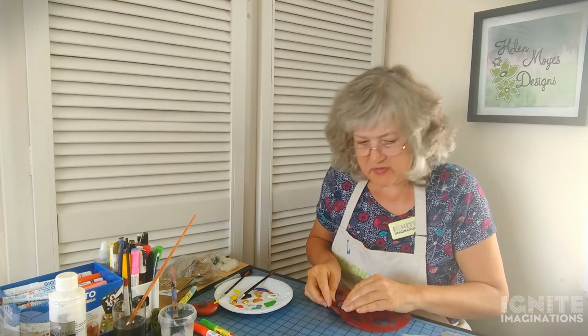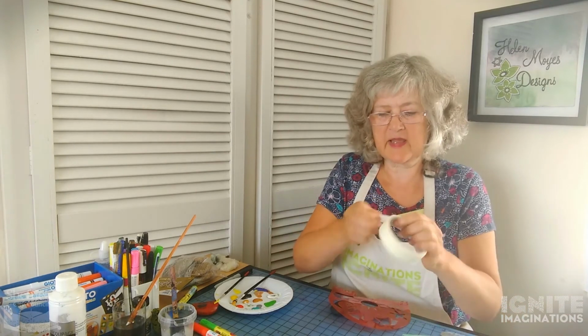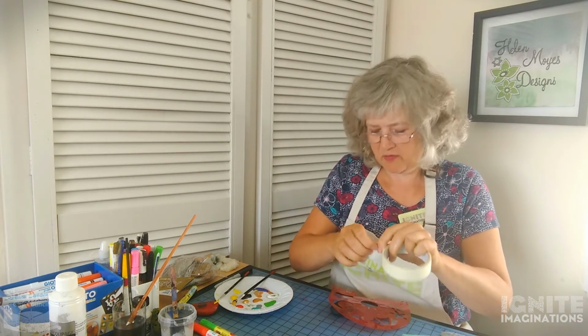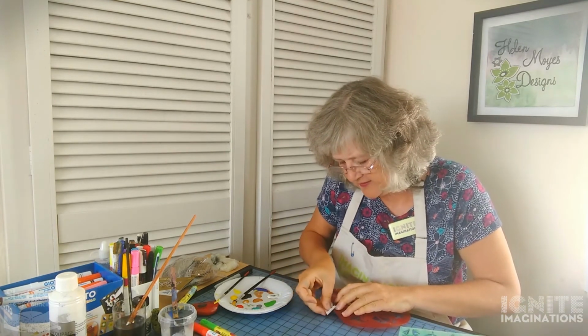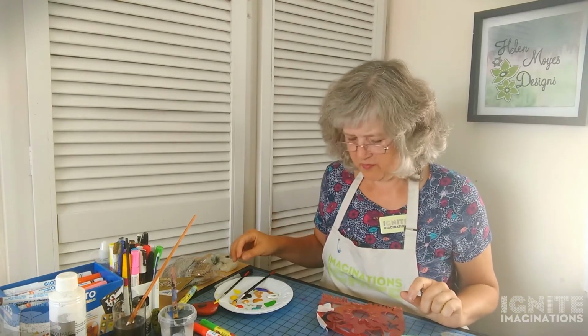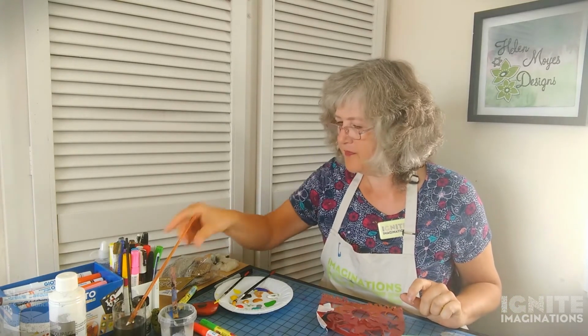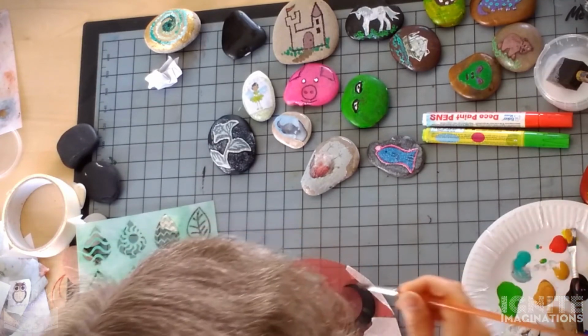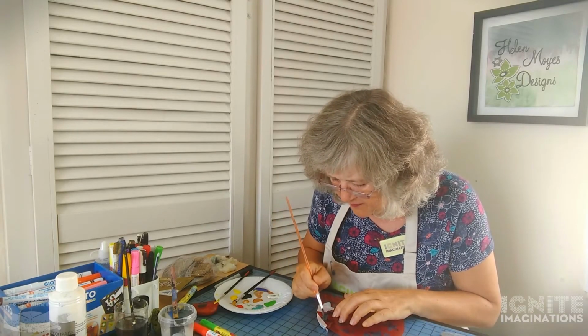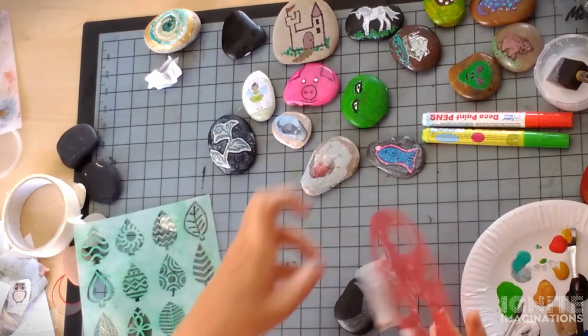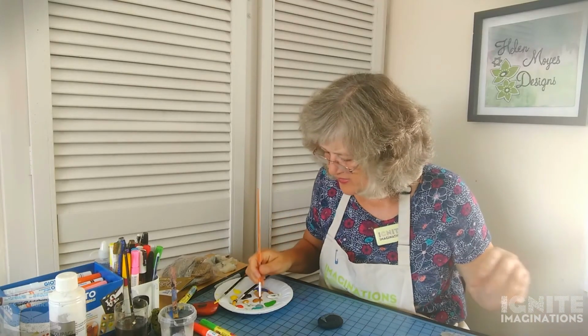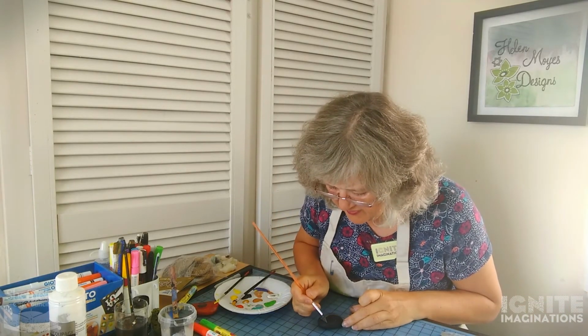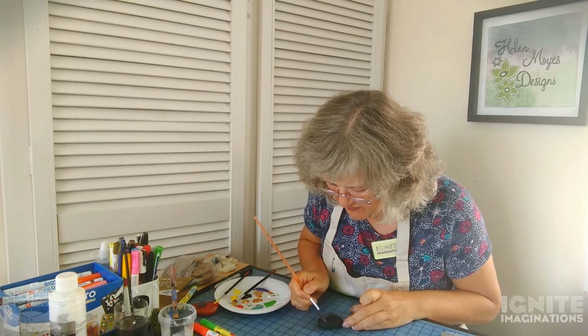If you want to, you could add a little bit of tape to hold the stencil in place. So I think for my moon, some silver, but mix a little bit of green in. And then lift it off, and then if you need to, just neaten any of the edges.